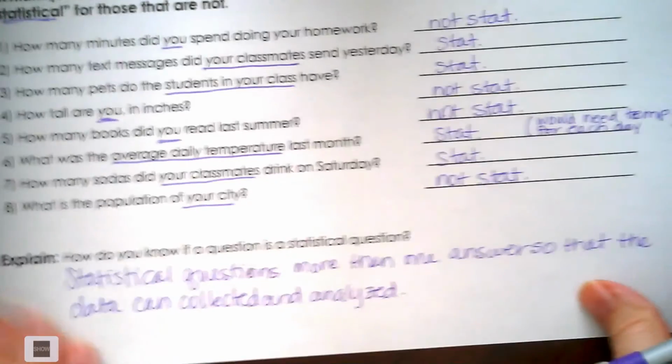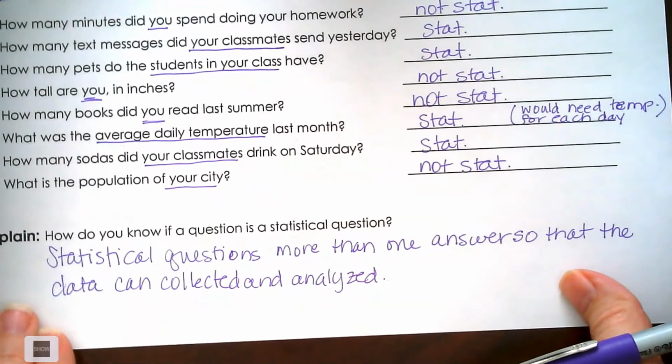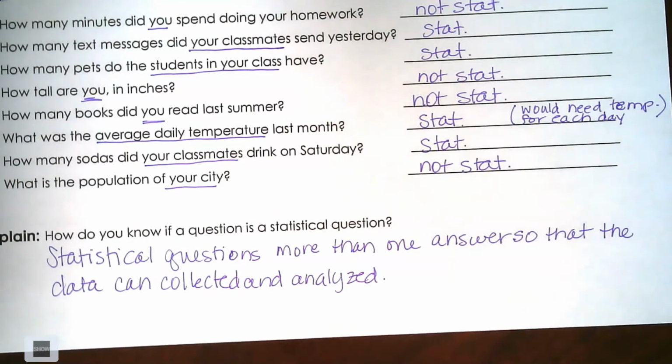And later on in this unit, we're going to talk about, after the data is collected, how we can analyze it in certain ways. So this is just the beginning.